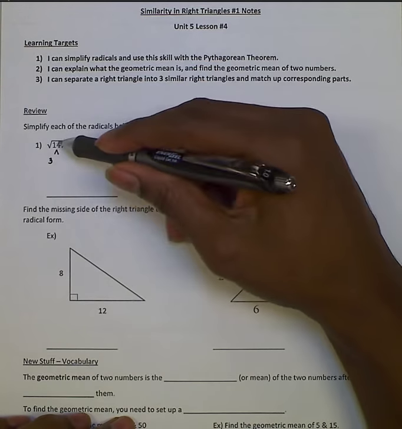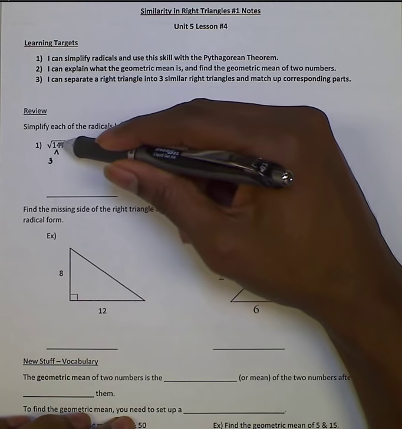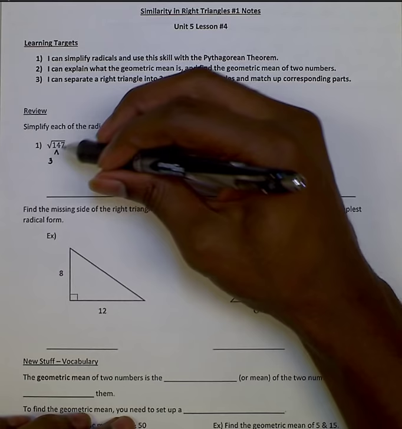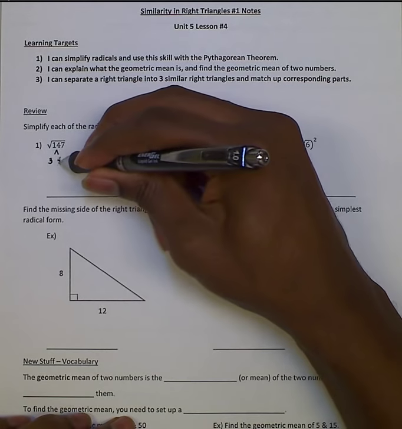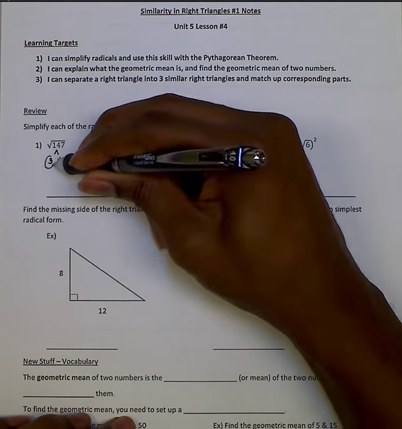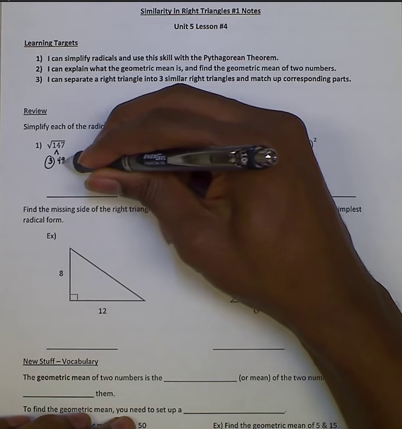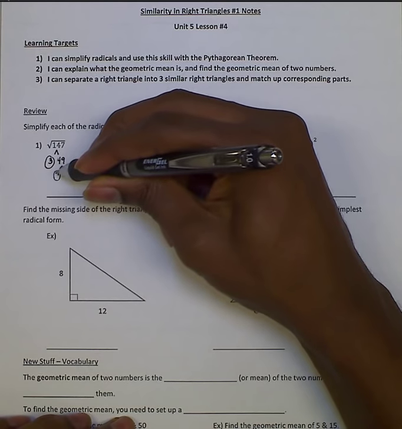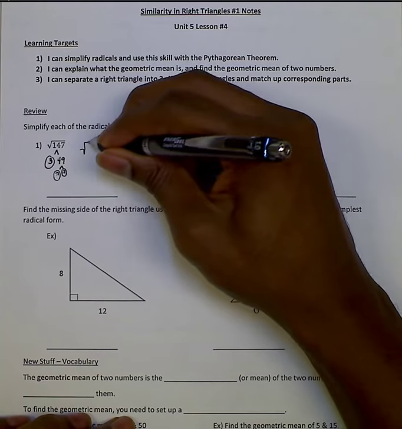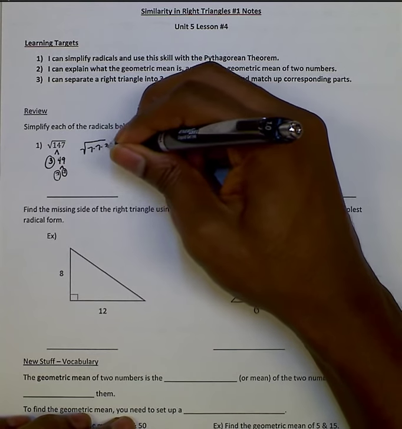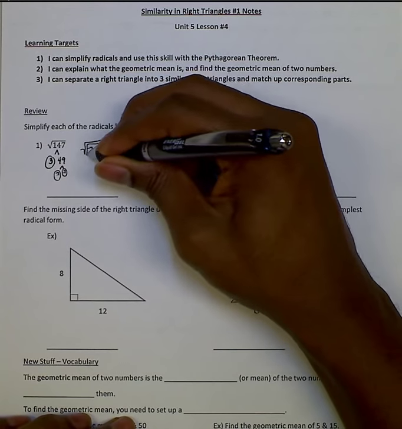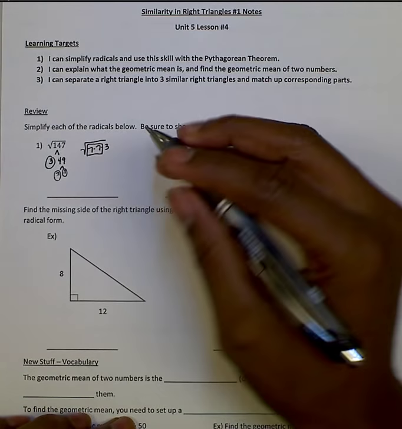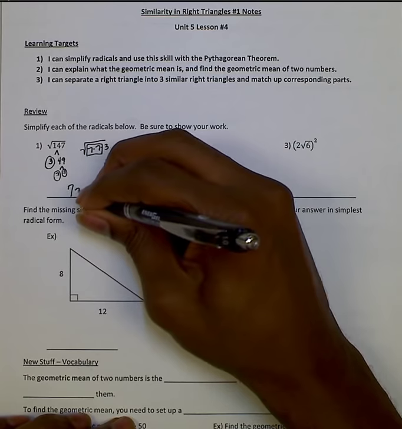So 147, it's an odd number. Checked, I think 3 goes into it 49 times. 3 is prime, so I'll circle that so I know that that branch of the tree is dead. 7 goes into 49, so 7 times 7. So here's my factorization. I have 7 times 7 times 3. For my radical, to simplify, I take out my pair. That goes to the outside. The answer is 7 radical 3.